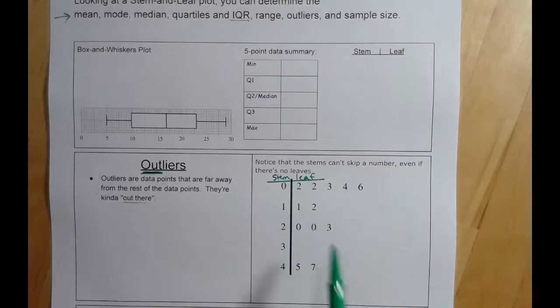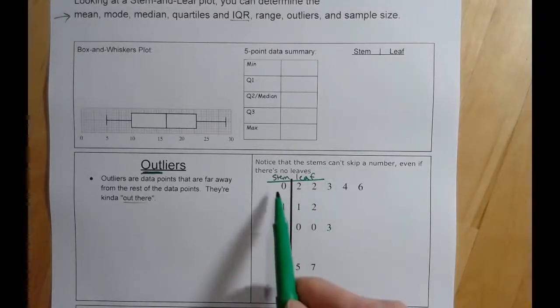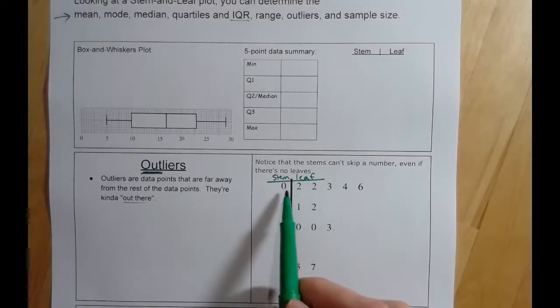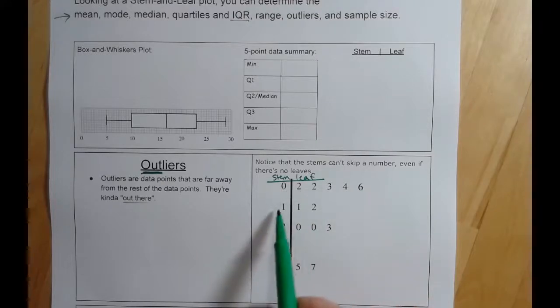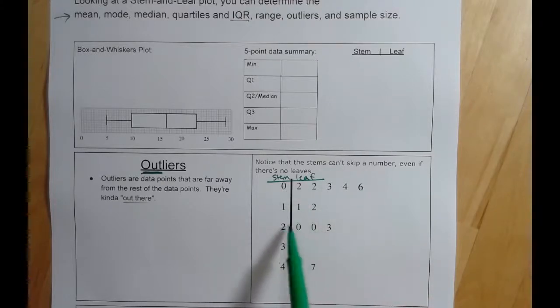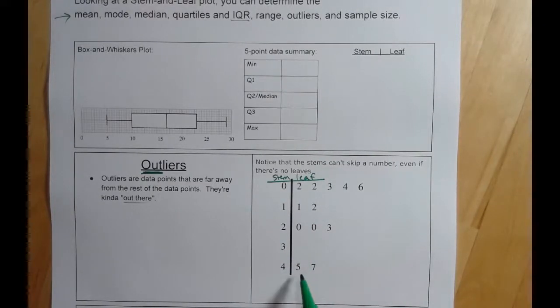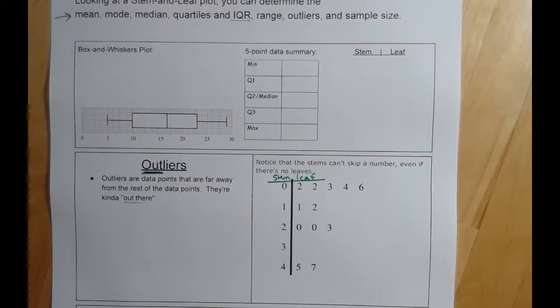We can see that there's a lot of data in here in the single digit numbers, and then in the 10s and in the 20s. We've got a lot of data that's falling in there. But then we have these 2 digits, 45 and 47. These 2 leaves here representing 45 and 47, which are kind of out there.